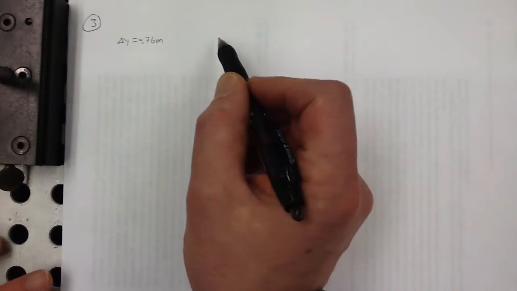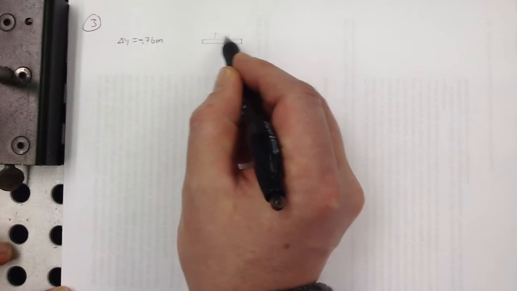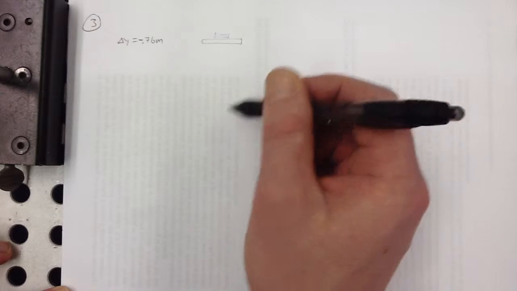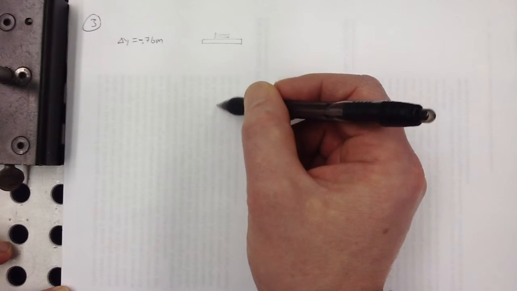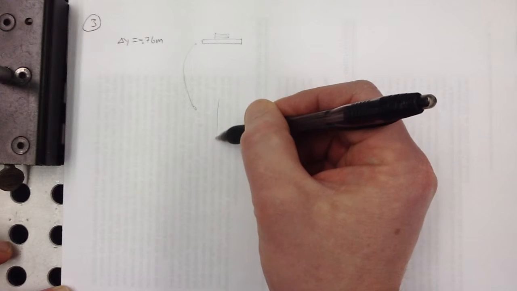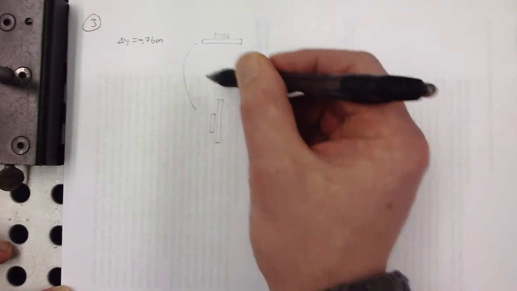So if this is the toast with the butter on it this way, and it's going to fall and land butter side down, then I think the minimum would be a rotation of 90 degrees, right?